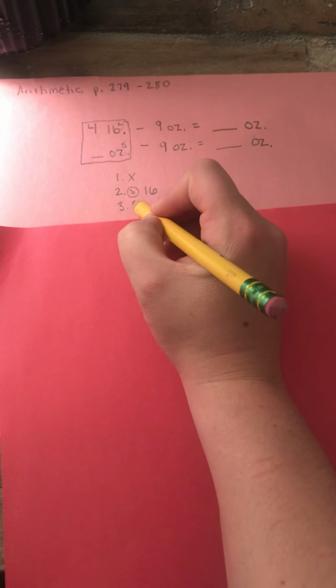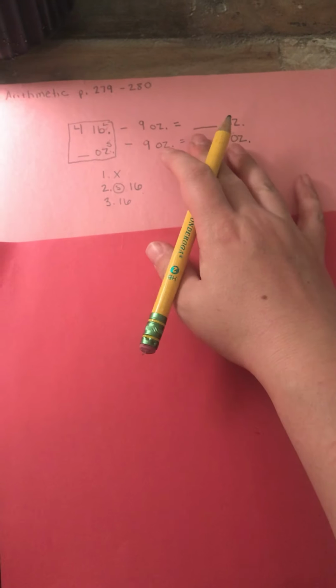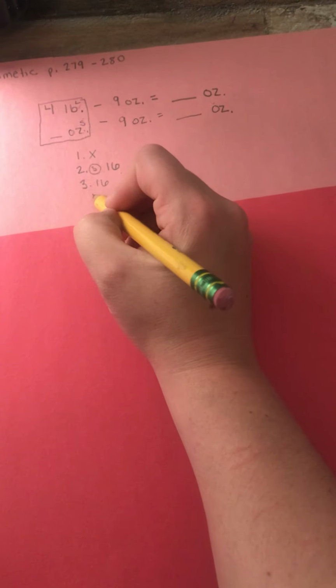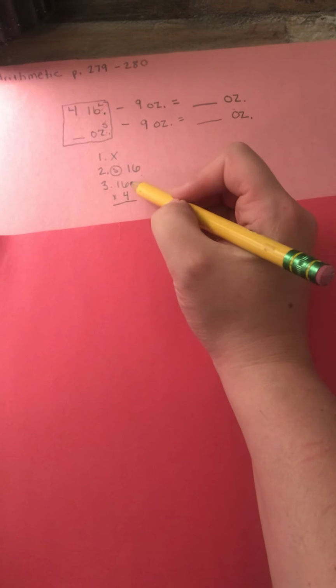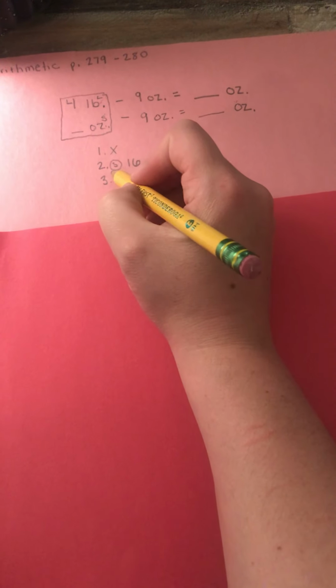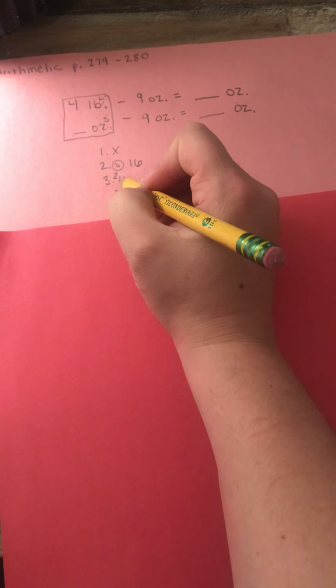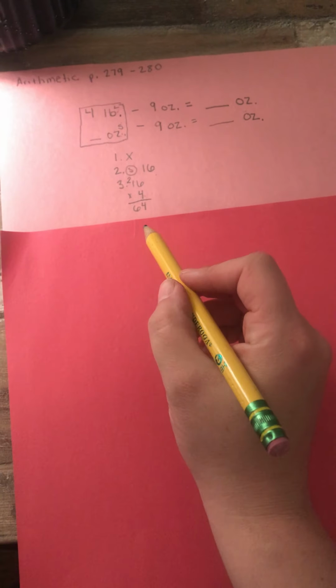Okay, so our equation in number 3 is going to be 16 times 4. All right, 6 times 4 is 24, carry the 2. 4 times 1 is 4, plus 2 is 6, so 64. So now we have our answer.